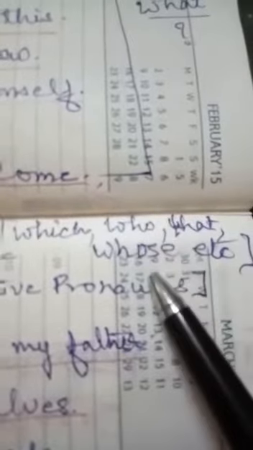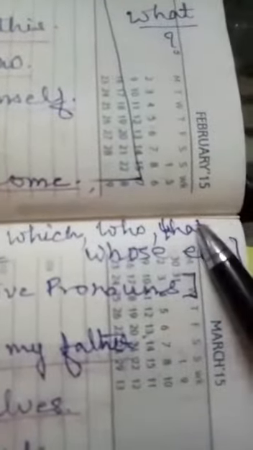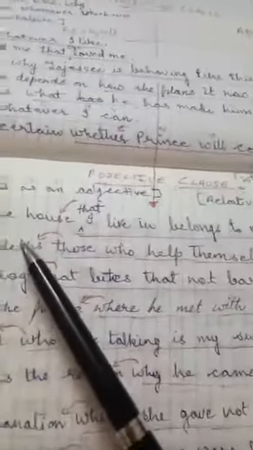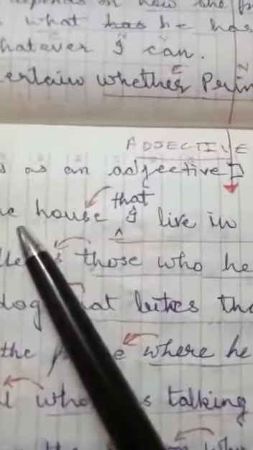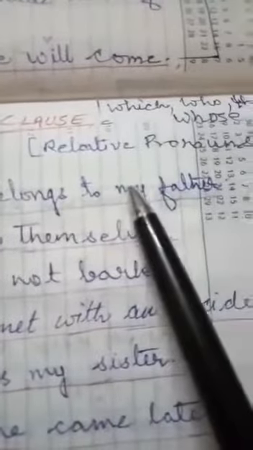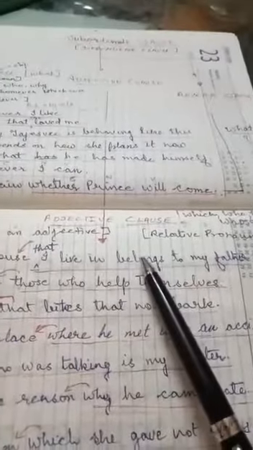Which we use for things; who and whose we use for people, for a person. Here, that we use for the person as well as for the thing, but which is used only for things. So let's read the sentence and try to understand what I mean to say. The house that I live in belongs to my father. The house that I live in belongs to my father.